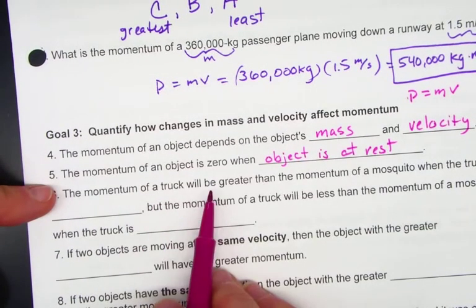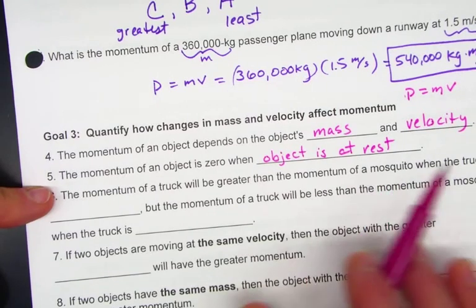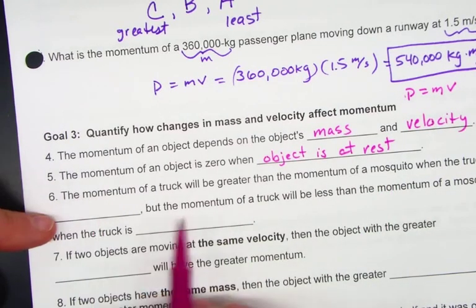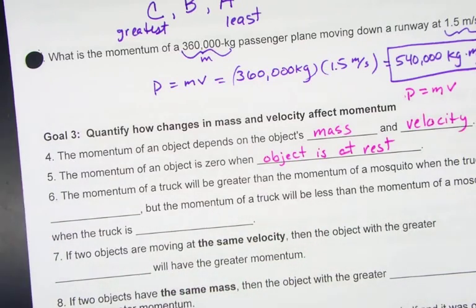The momentum of a truck will be greater than the momentum of a mosquito when the truck is blank, but the momentum of a truck will be less than the momentum of a mosquito when the truck is blank.